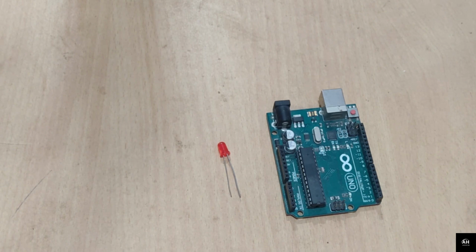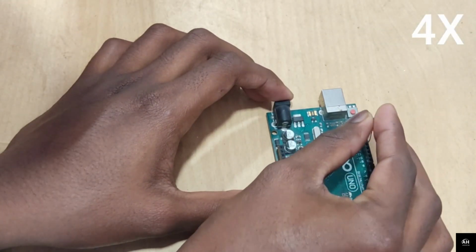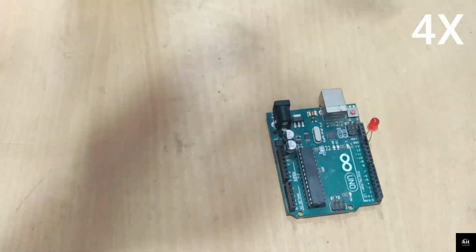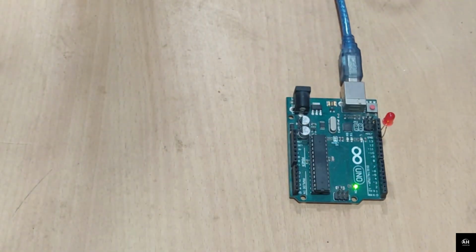So now I will just connect this LED with our Arduino board, and the positive pin will go into pin 12 of Arduino, and the negative will go into the ground. And after connecting that, I will just connect the USB cable with our computer. And we have successfully connected the LED with our Arduino board.